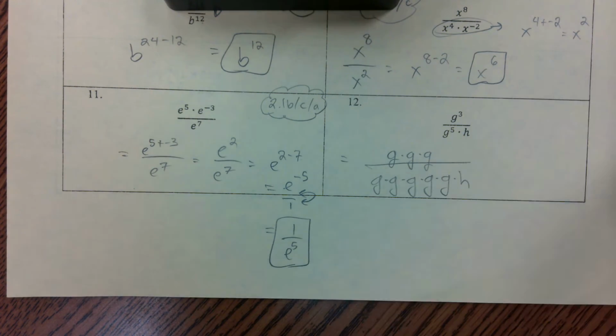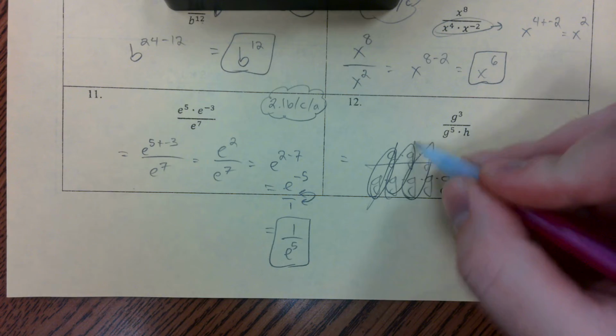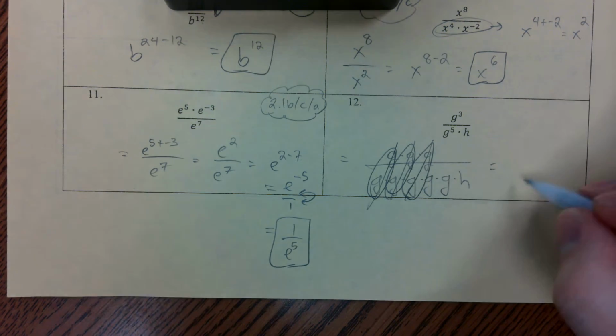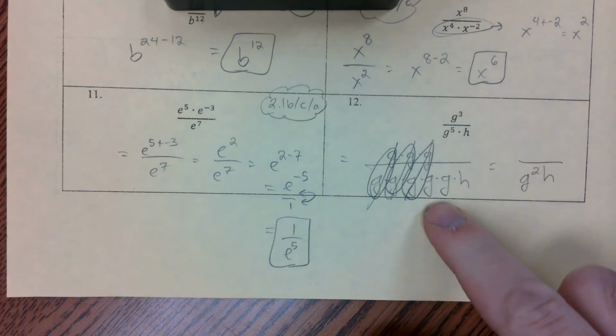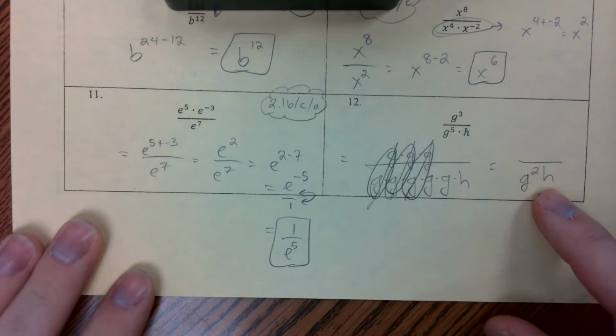So we've got how many pairs of G's to cancel on the top and bottom? 3 pairs, right? 1, 2, 3. Gone, gone, gone. All we're left with in our denominator is G squared H. All we did was bring those G's back together and make it G squared times H.